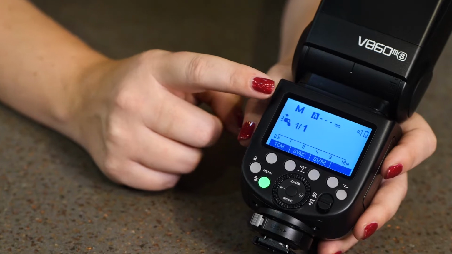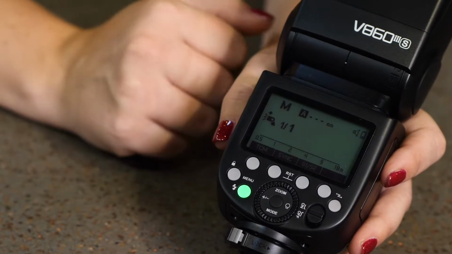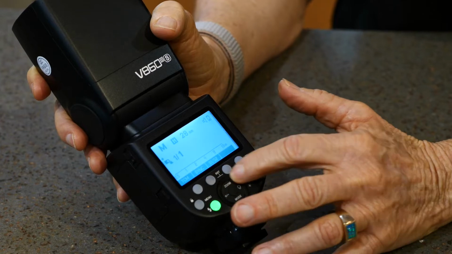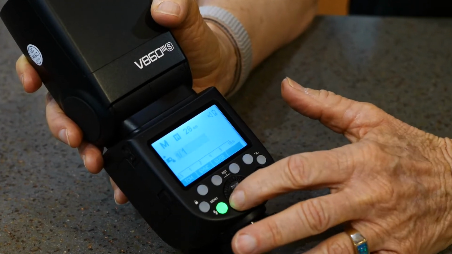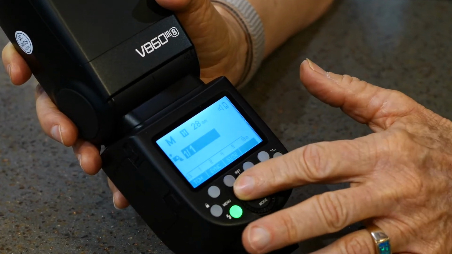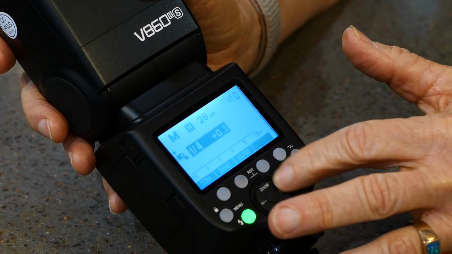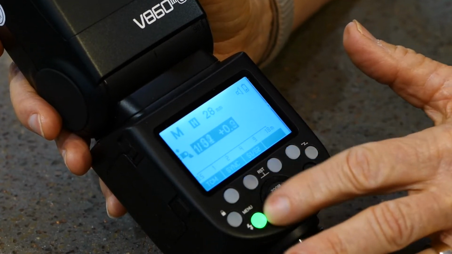M is for manual. You will set the power of the flash burst yourself. This is a good one to use if ETL isn't working for you, or if you are wanting a consistent level of flash. In manual mode, you can adjust the power of your flash from 1/1, meaning full power, all the way down to a small fraction of that power.